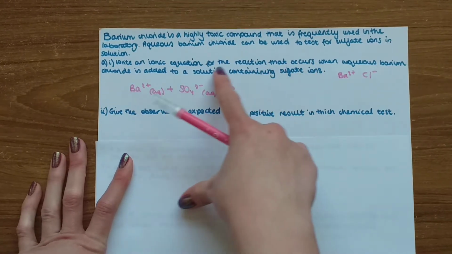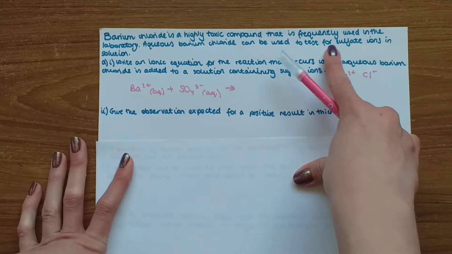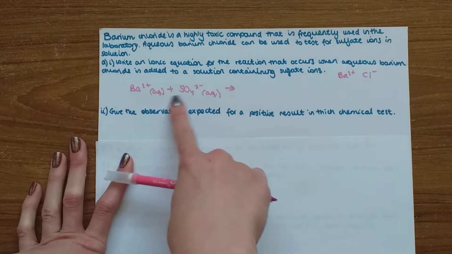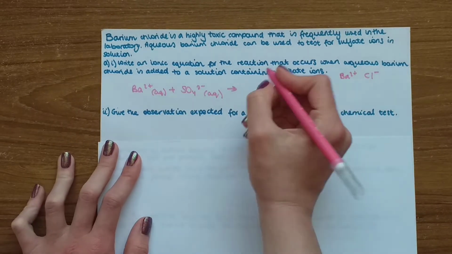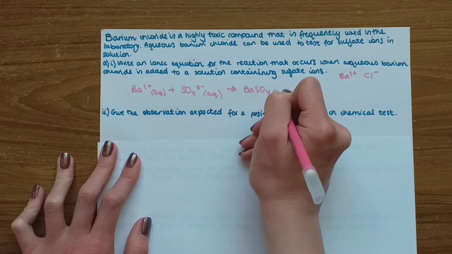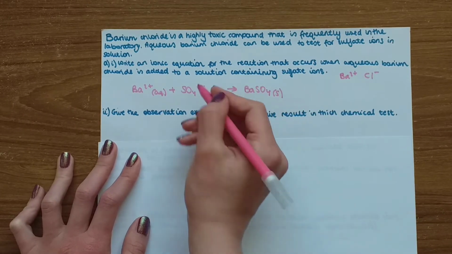So as it says, the barium chloride can be used to test for sulfate ions. It can be used for this testing because the barium will break bonds with chlorine and join sulfate. So it will become barium sulfate, and it's going to be a precipitate. That's why it's going to be solid.